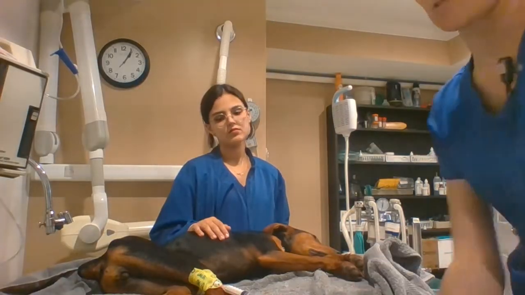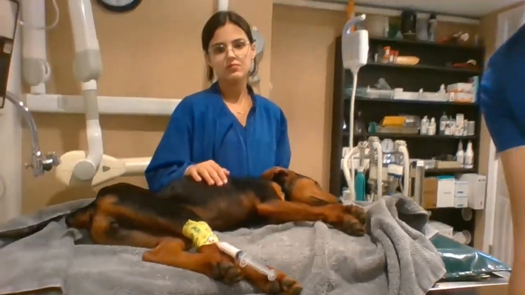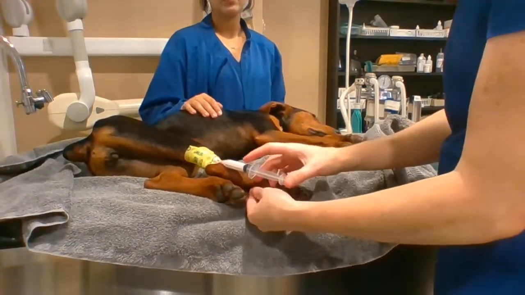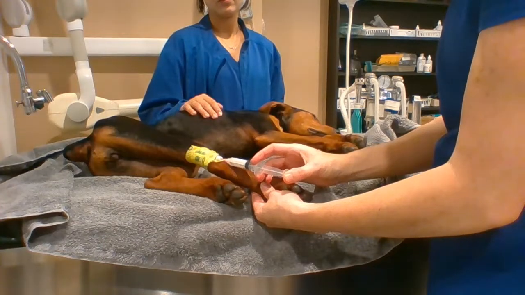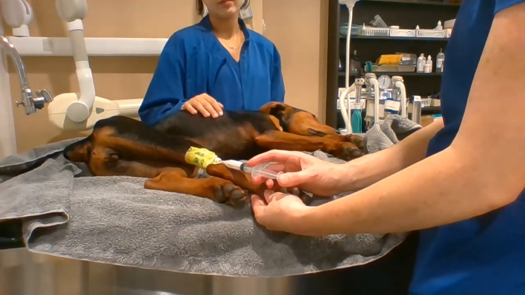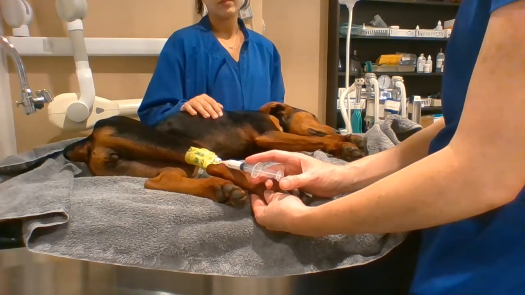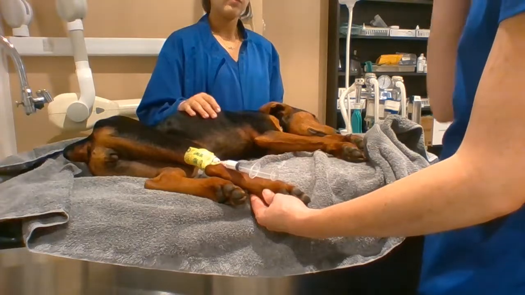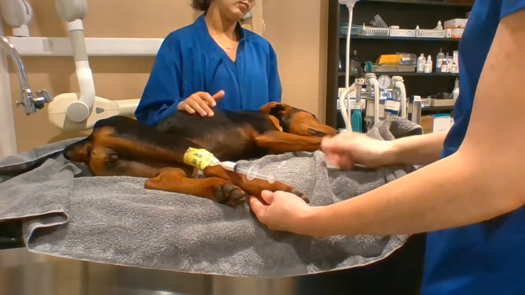So now we're going to do the propofol and have her induced. A side effect of propofol is apnea, where they don't breathe very well. And so that's why we give it slowly and we titrate it with the LRS. So you want to just give it to effect, until she's relaxed enough that I can place a tube.